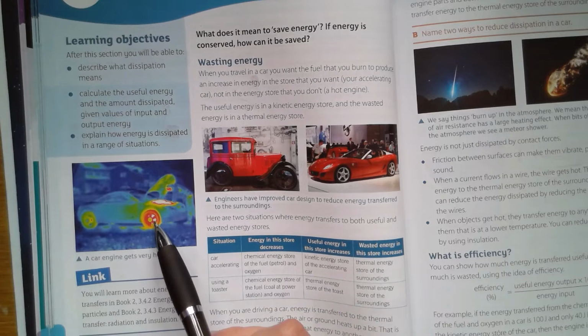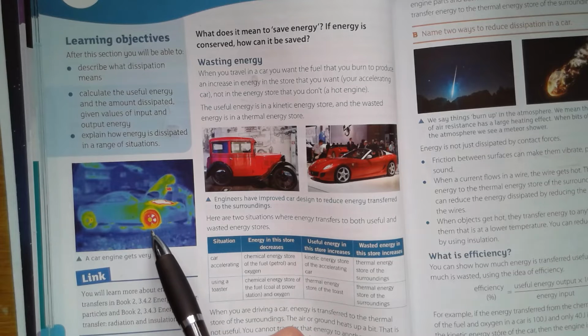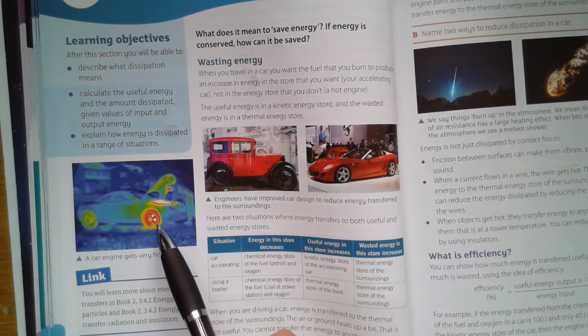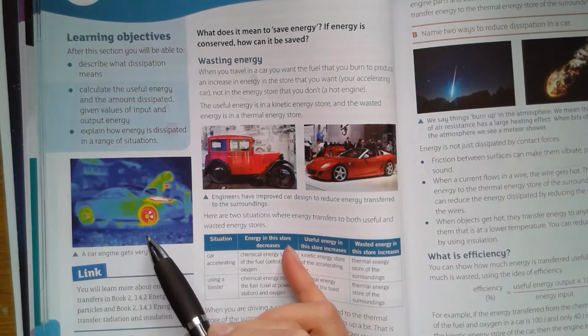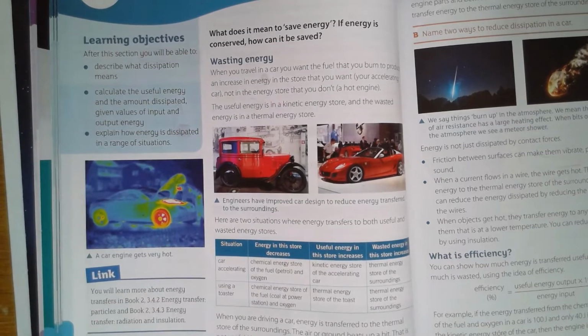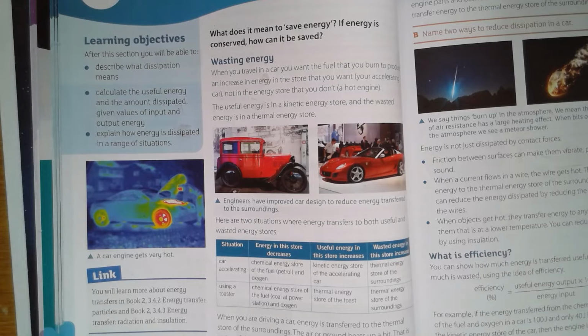You can see through the tyre there more spots of white where the engine is very, very hot, but the tyres themselves also get quite hot, that dark red colour, because of friction with the road. So the road also gets heated up a bit, and again that is energy that is being wasted, that we're not using in the way we want it to.